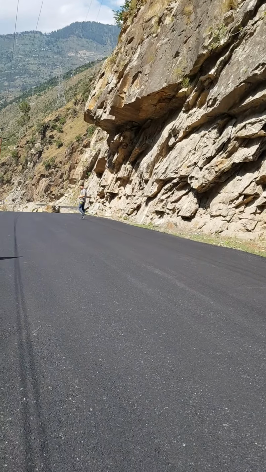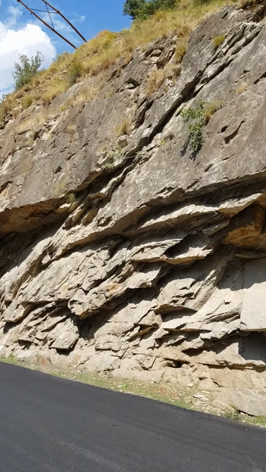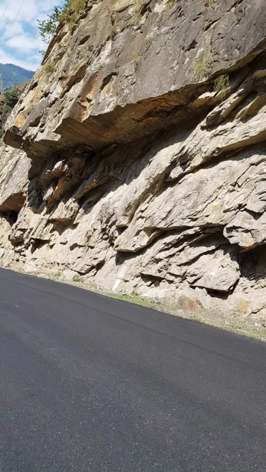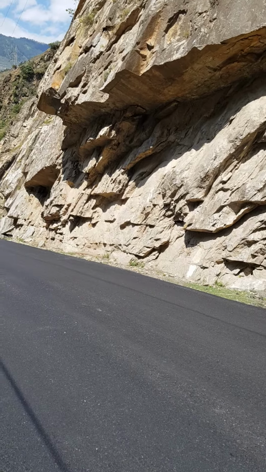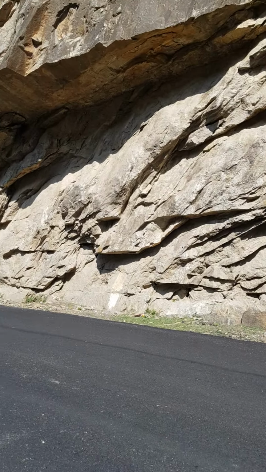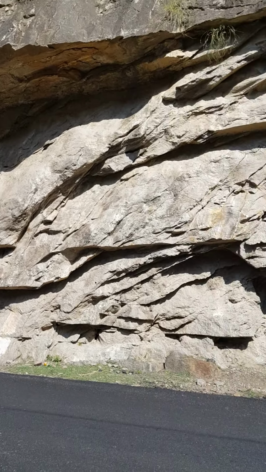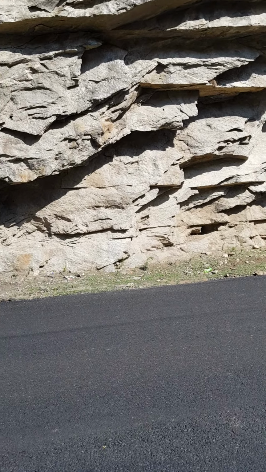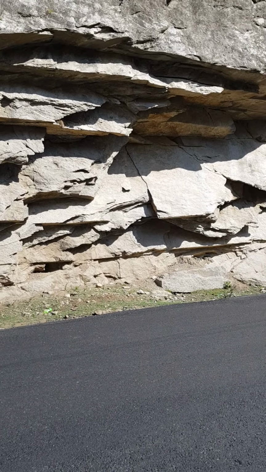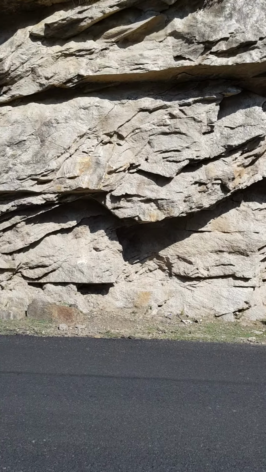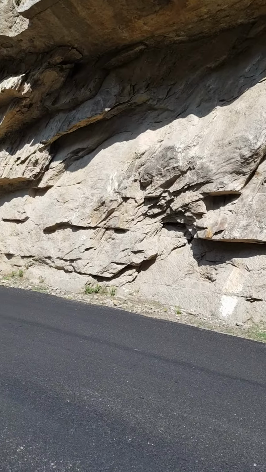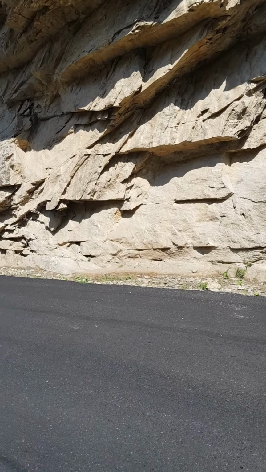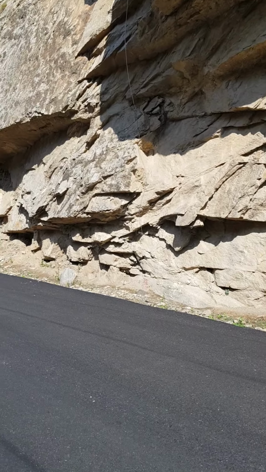Yeah, we are traveling through the road along the alignment. So again you can see why these failures took place: due to the low angle joints intersecting the bedding plane.